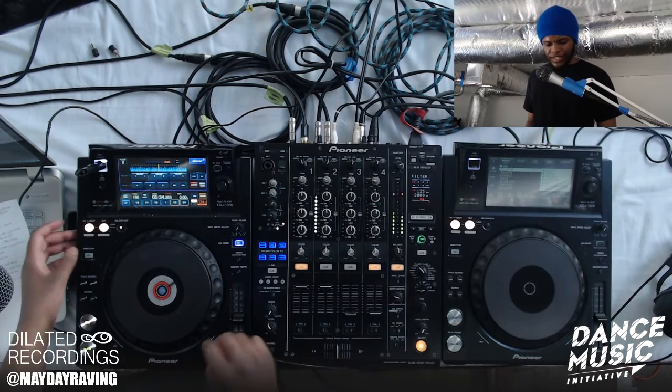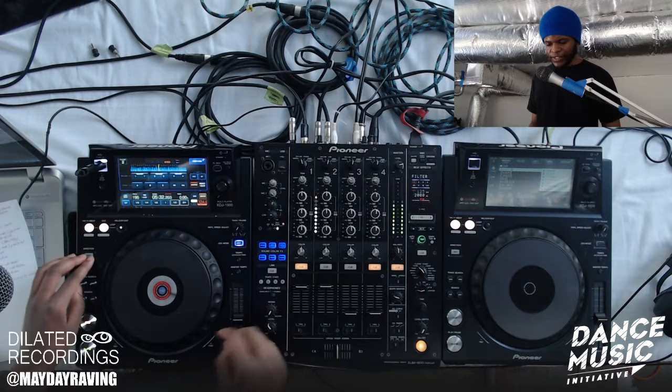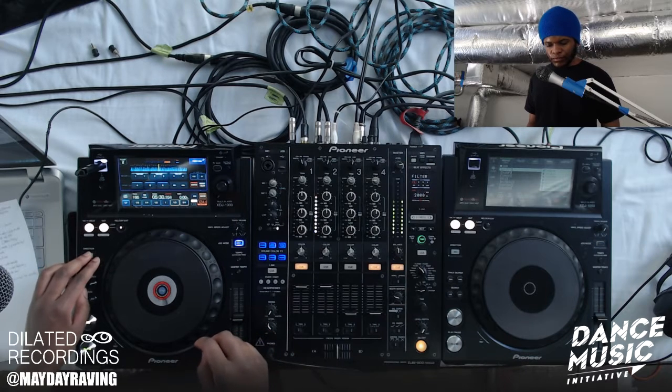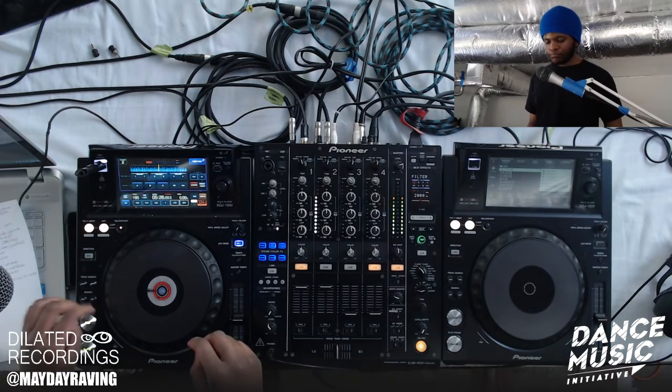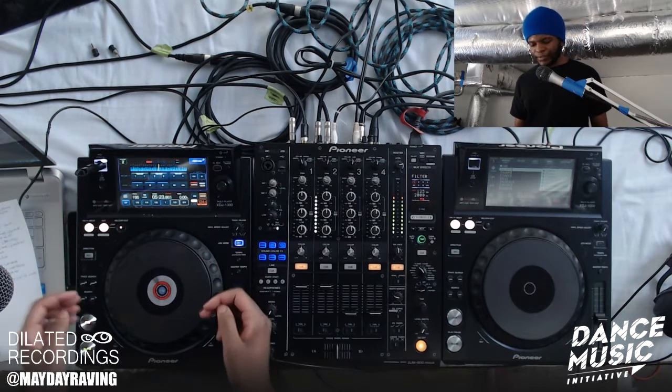And you can even use it in conjunction with features like the reverse button over here. And it'll still keep going forward.